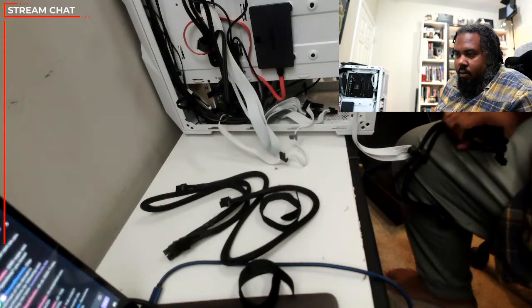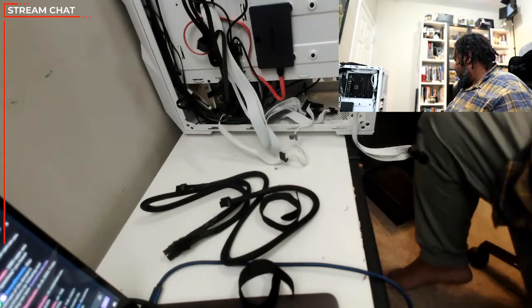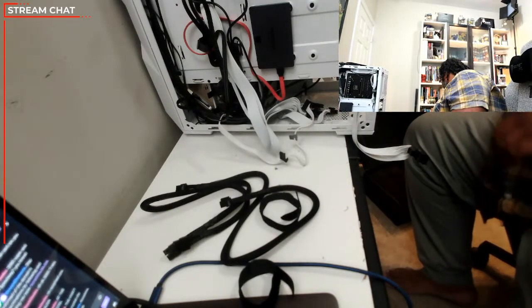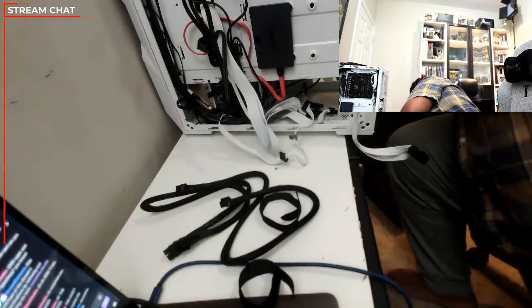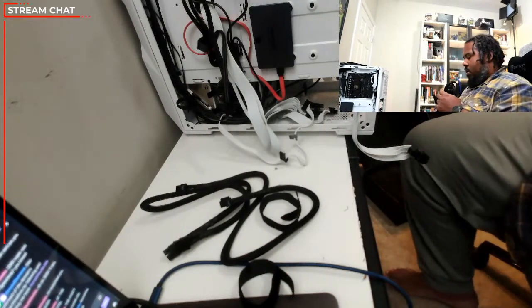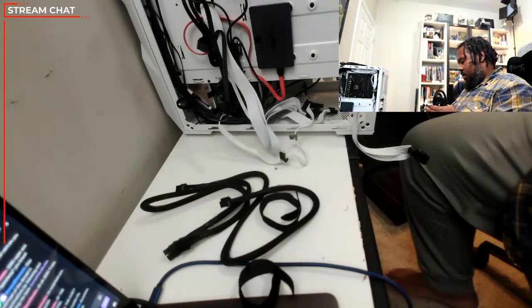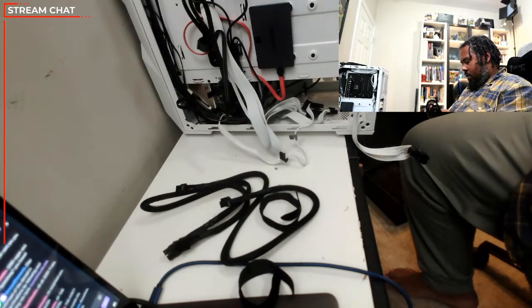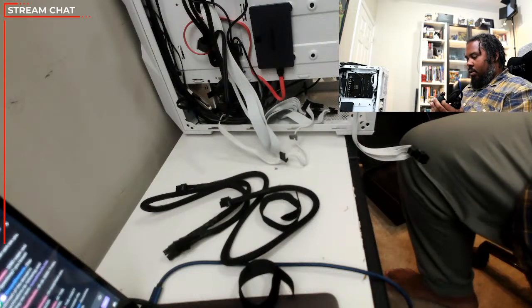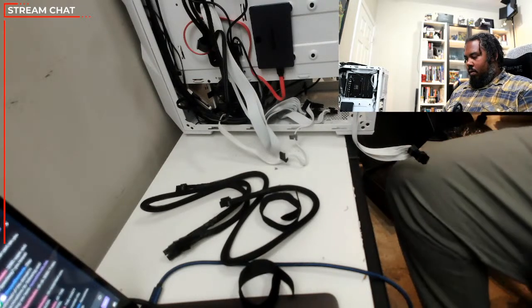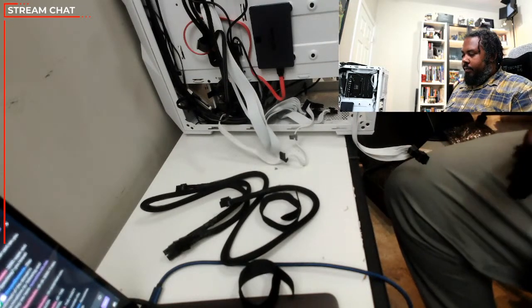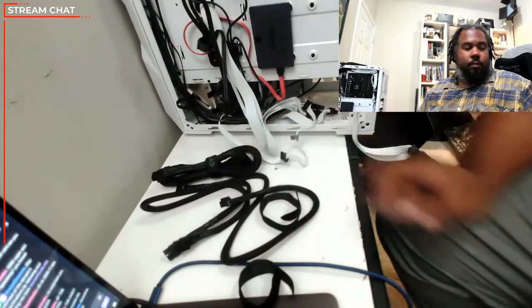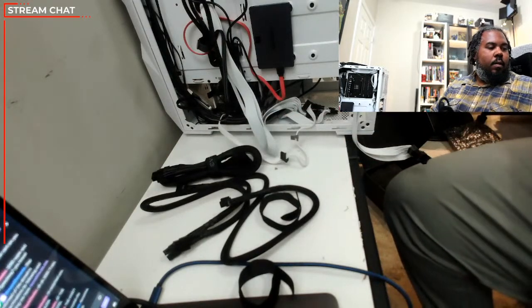I don't think I have the source for another one. Peripheral to fan. Alright.